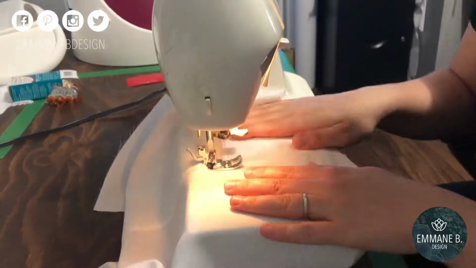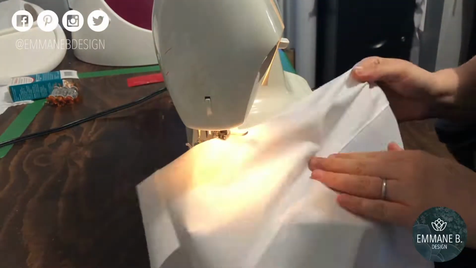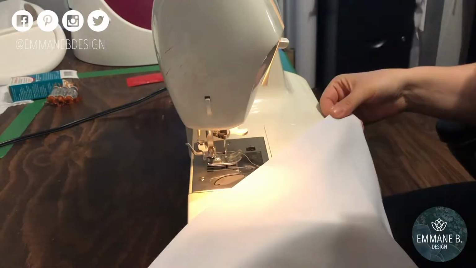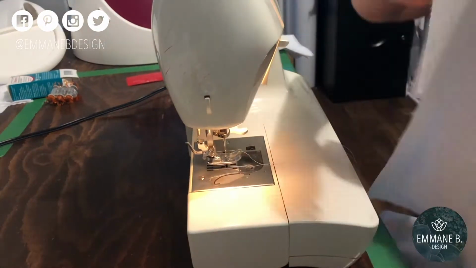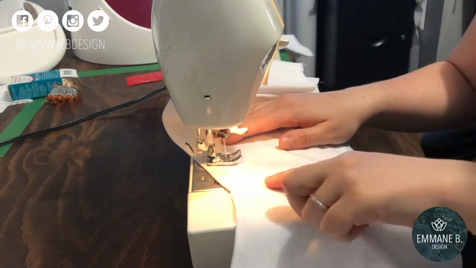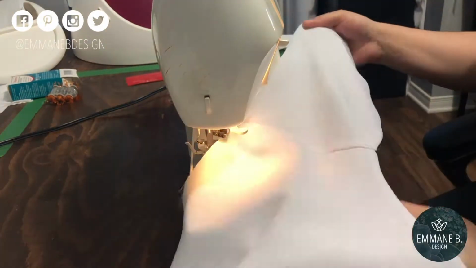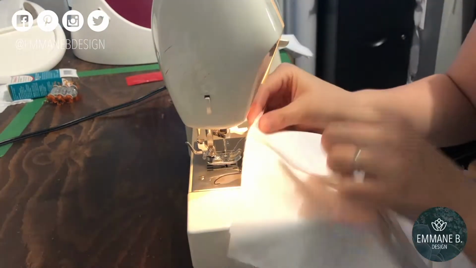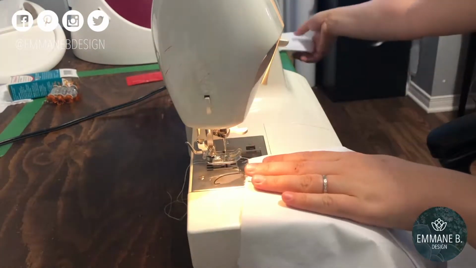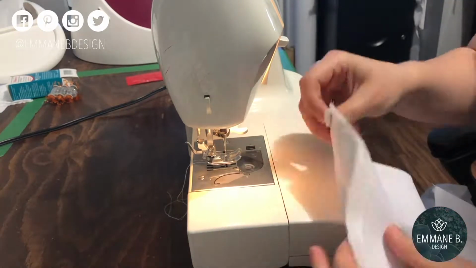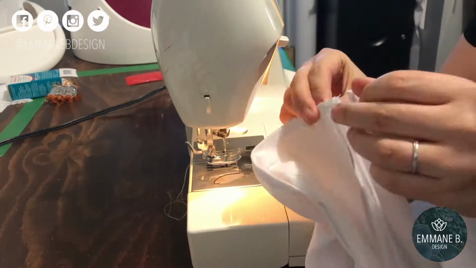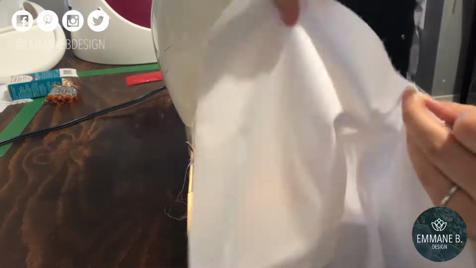So right now I just did all of the correction on the pattern, and now I'm sewing the actual dress with the proper fabric. This dress is made of chiffon, and it's a very lightweight chiffon.